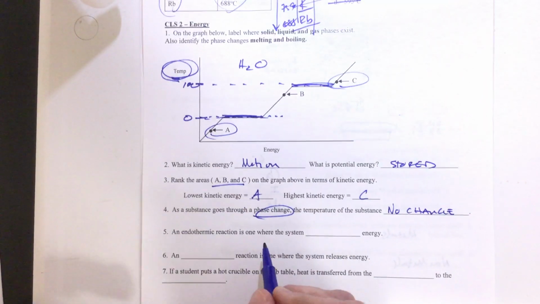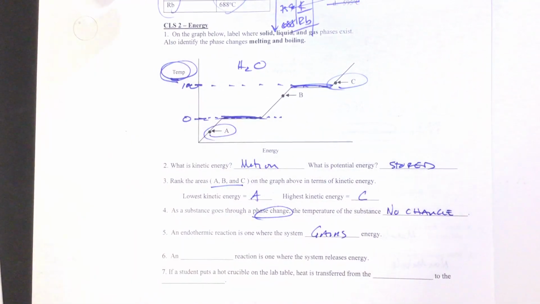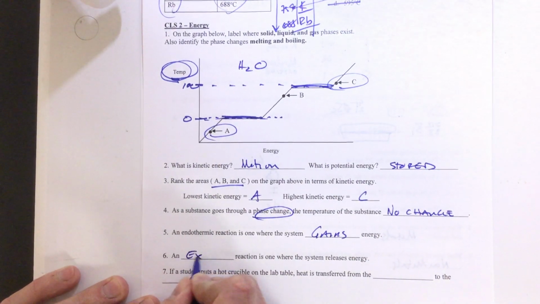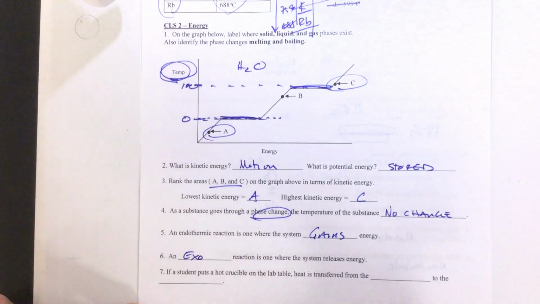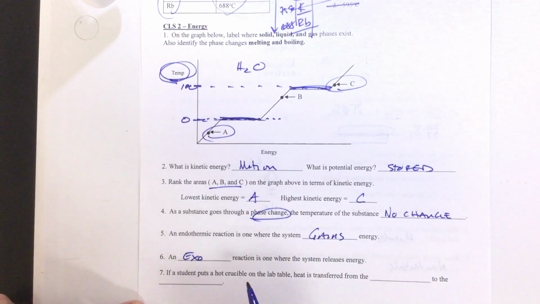Endothermic reaction, it's when the system gains energy. Okay, think about a snowman melting. That snowman's going to have to gain energy for it to melt. Exothermic reaction is when the system releases energy. Talk about a firework.